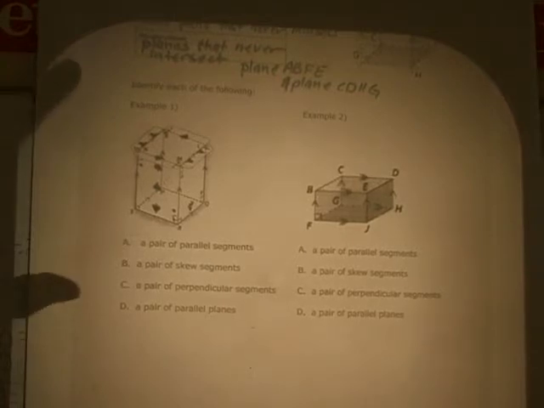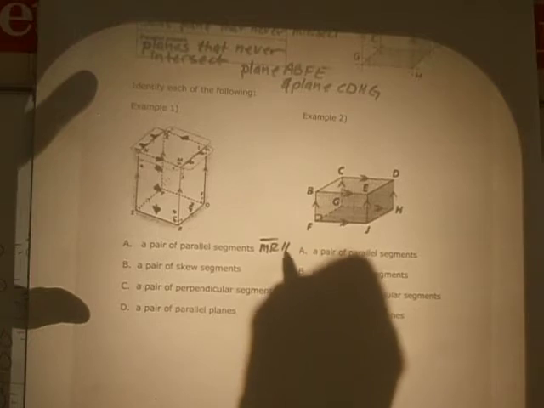The next two examples, we need to identify a pair of parallel segments. There are several here. I'm just going to pick a couple. It's a little blurry. These lines right here show that these are parallel. And I am going to say that MR is parallel to SN.